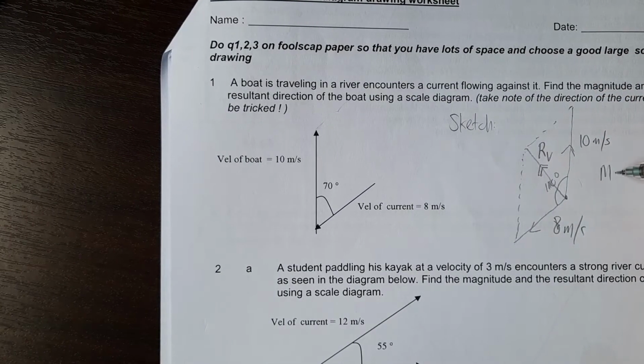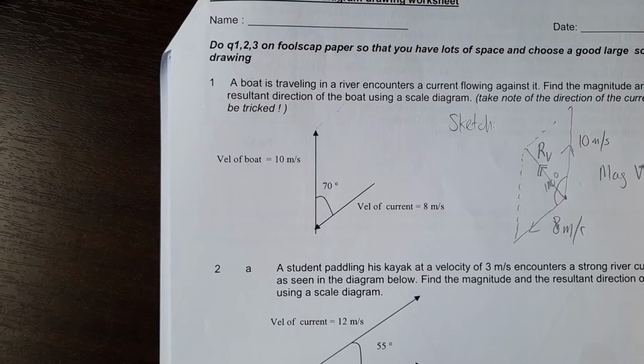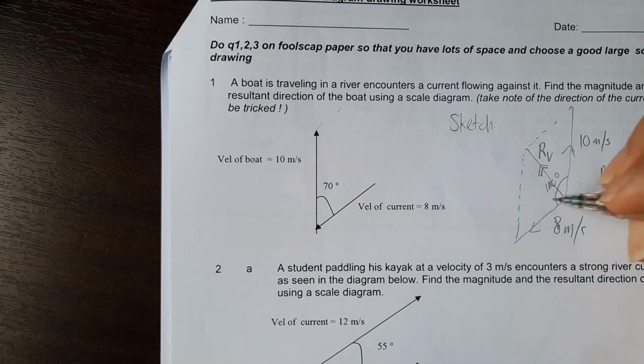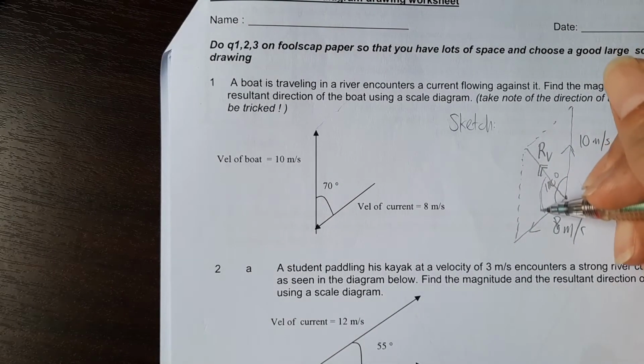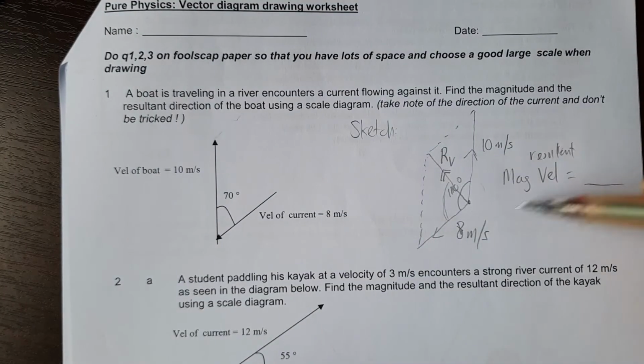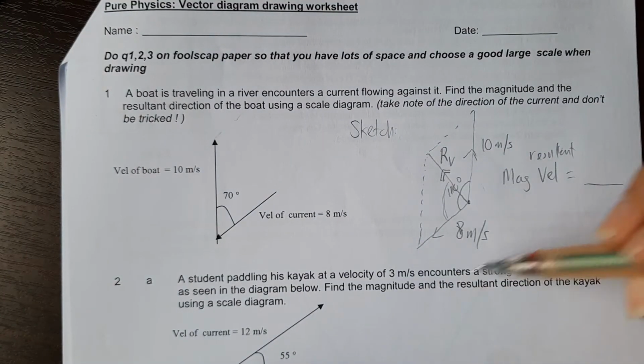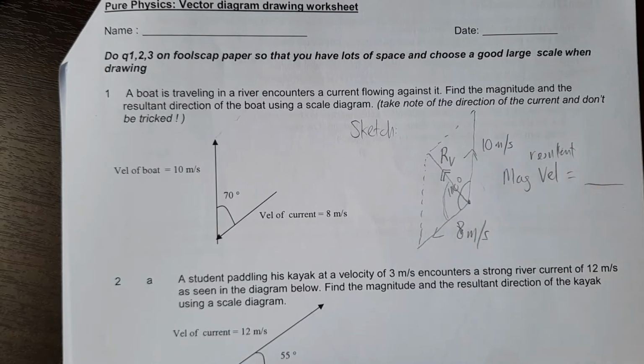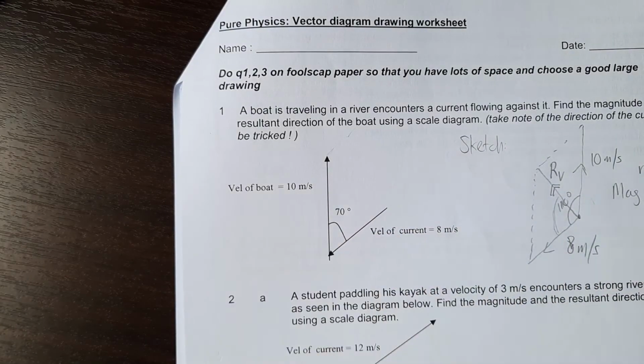And then again, you will just measure the resultant velocity using your scale and get the answer. And then you need the direction. You just have to measure the angle, label it, and say how many degrees this is from 8 meters per second, right? So do a sketch first. After you've done a sketch, you have an idea what it should look like. Then you go and use your ruler and protractor and draw accurately. So be careful, right? This one you have to shift the vectors.